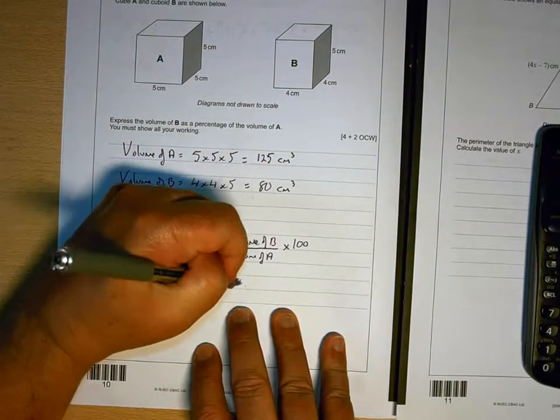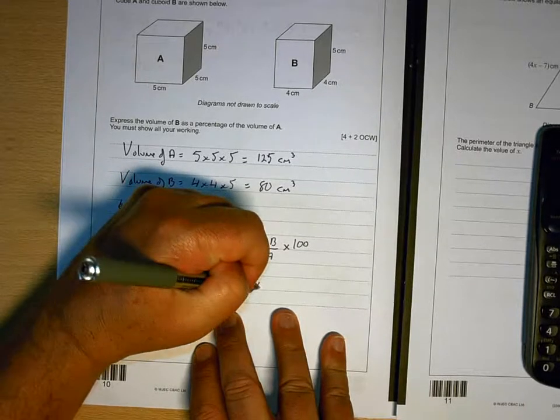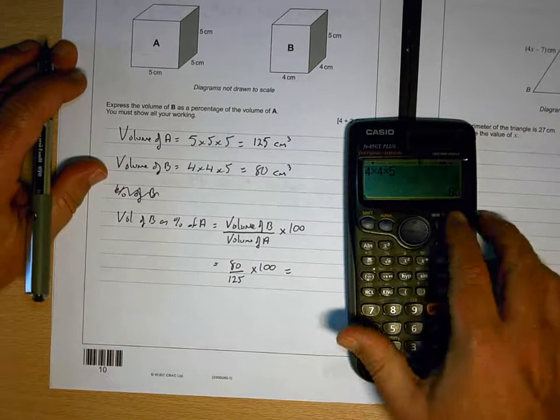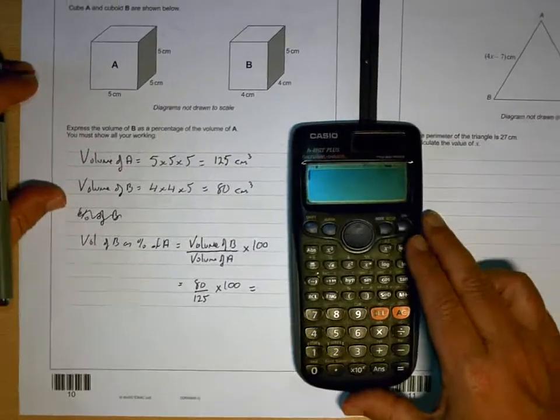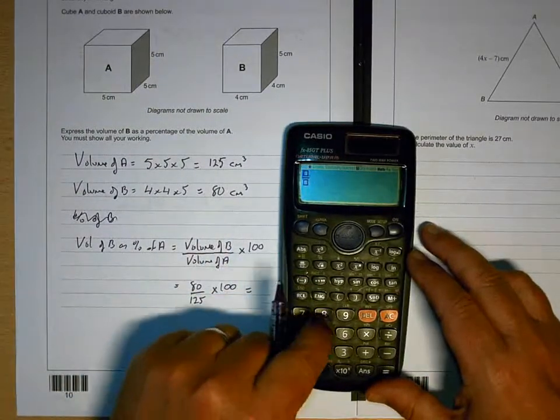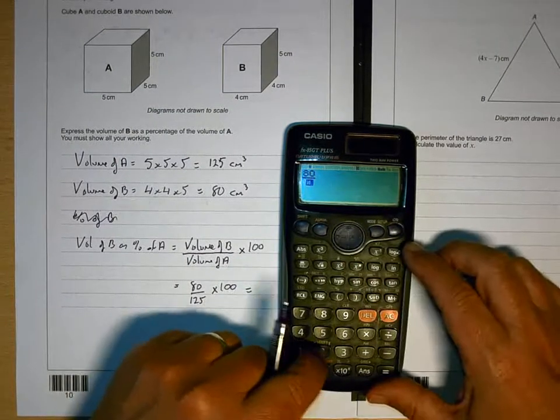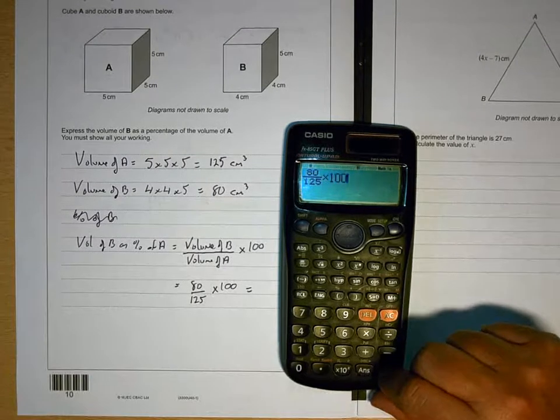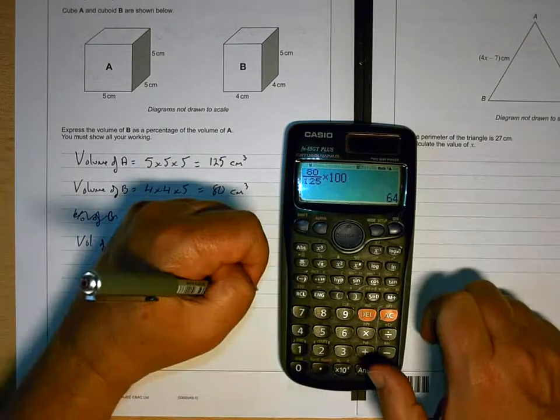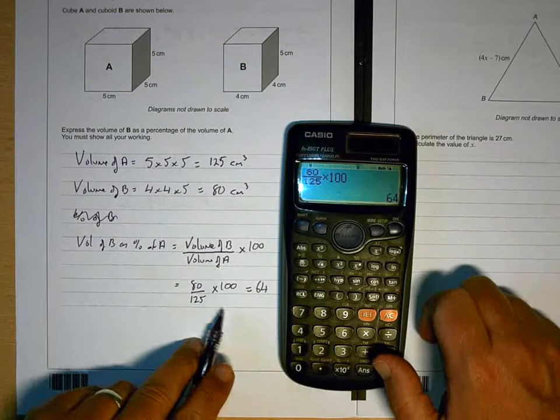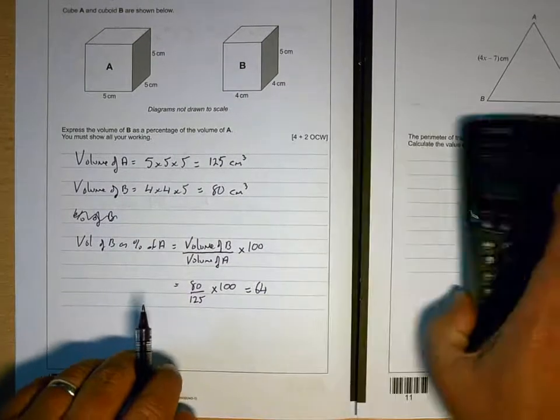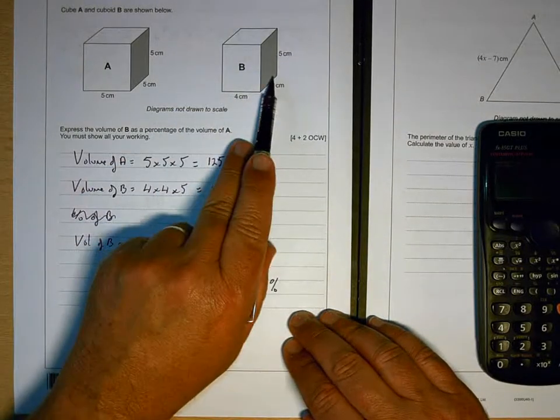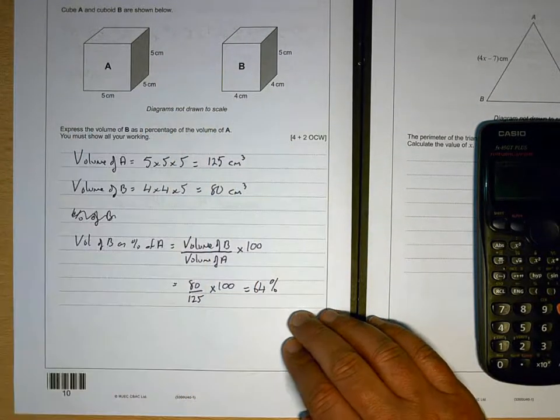So that means we've got 80 out of 125 times 100. On your calculator you can type that in exactly as you see it. So fraction 80 over 125 times 100, 64. And this isn't centimetres cubed now because we've turned it into a percent. So the volume of that is 64% of the volume of that.